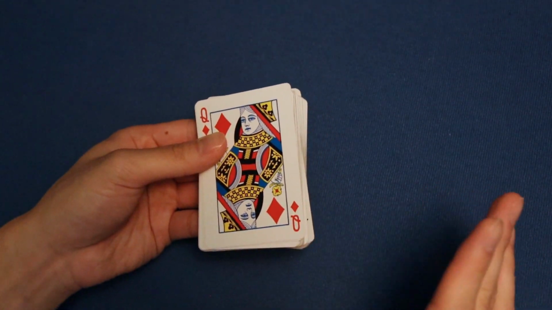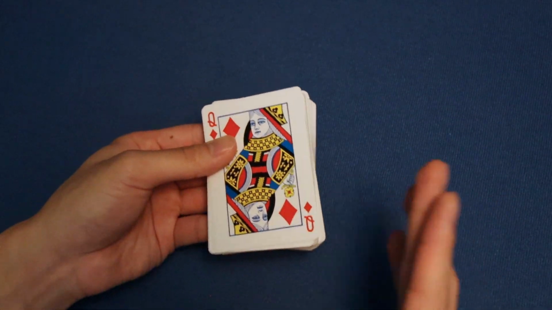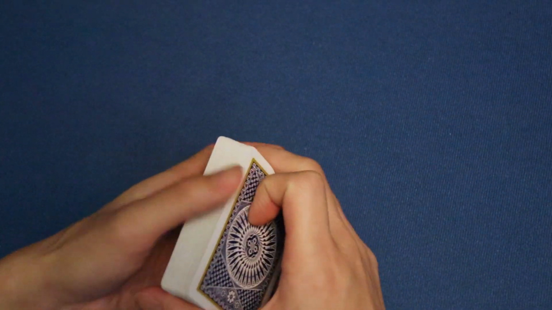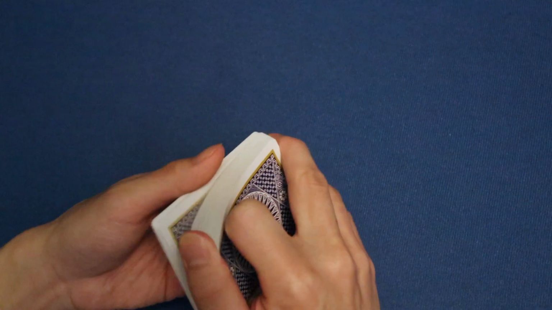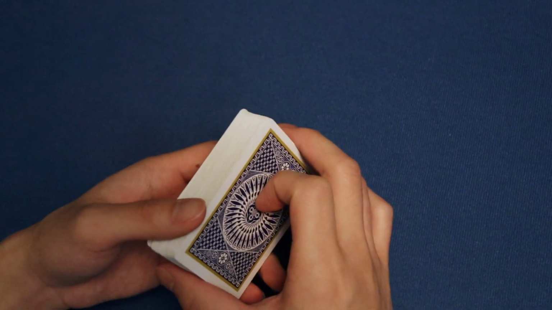You rarely actually see this one, but I do use it from time to time for a couple of moves in particular, which I'm not going to go over in this video, okay?